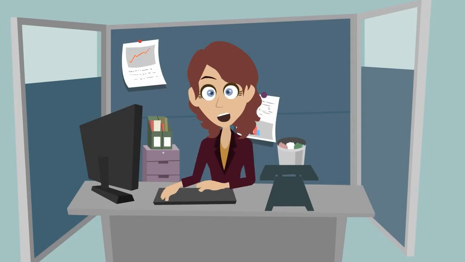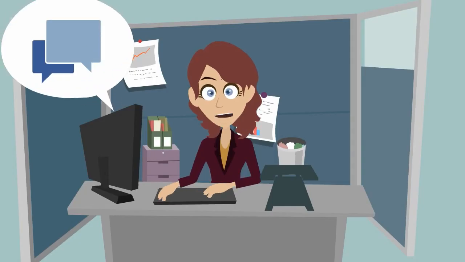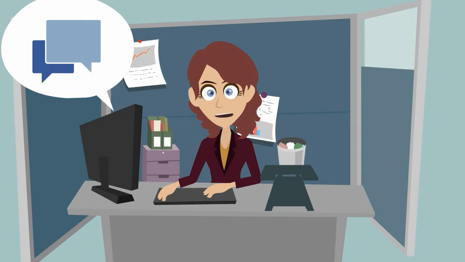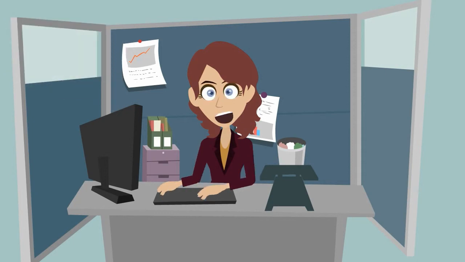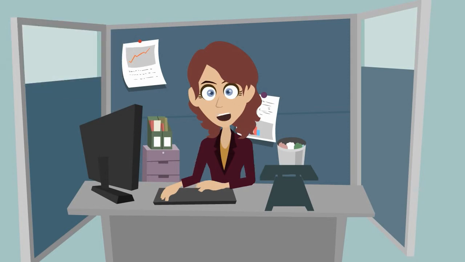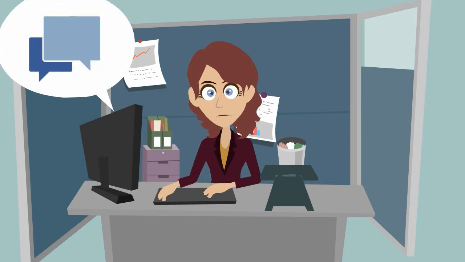Office ergonomic basics include placing your keyboard so your arms are at a 90-degree resting angle, adjusting your screen so your eye level is even with the top of your screen, making sure your chair is adjusted properly at the right height so your knees are at a 90-degree angle with your feet flat on the floor.